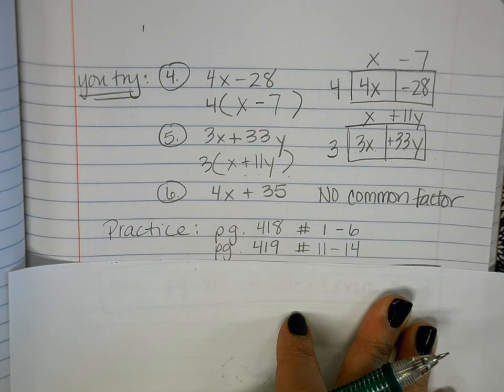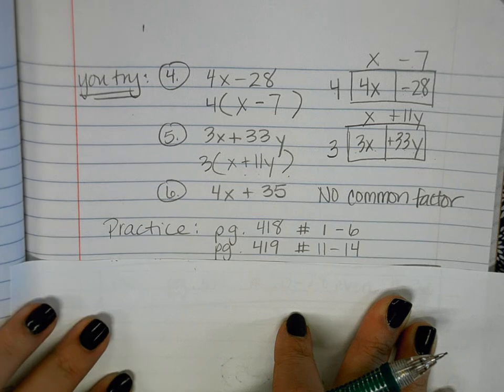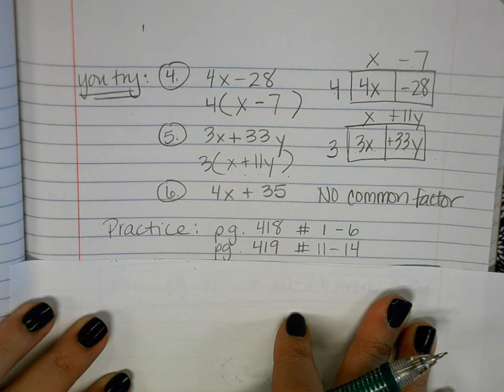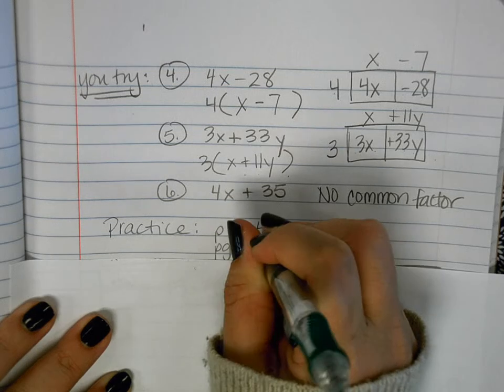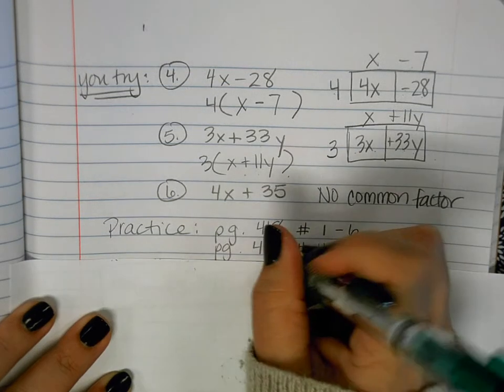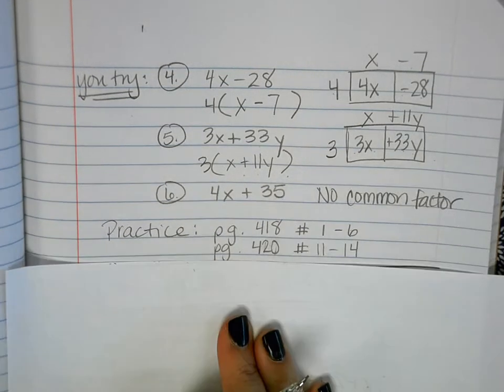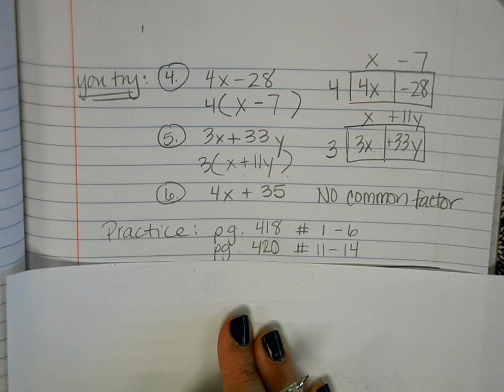Let me figure it out. Yeah, I wrote this down wrong. This is 420, I think. Because 11 is on 420, right? Yes. Yeah, because I want you guys to experiment with those rectangular problems. So try those.